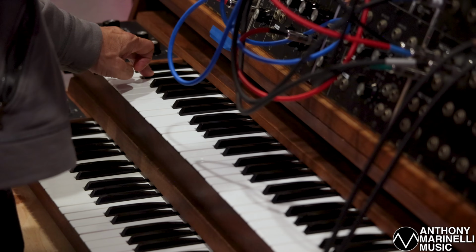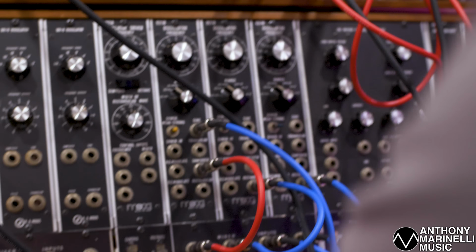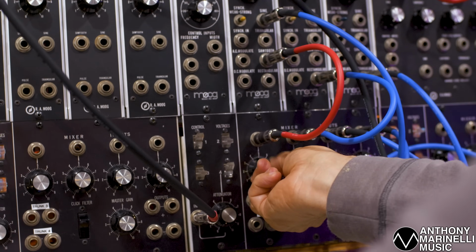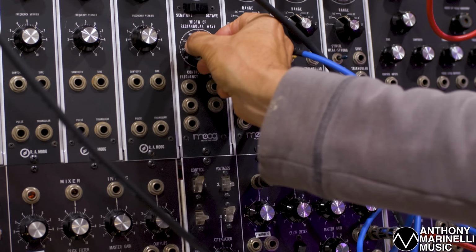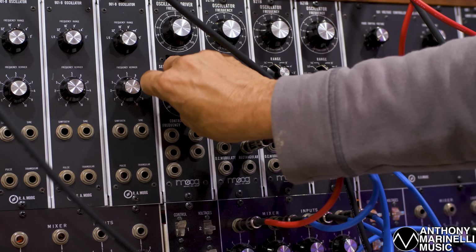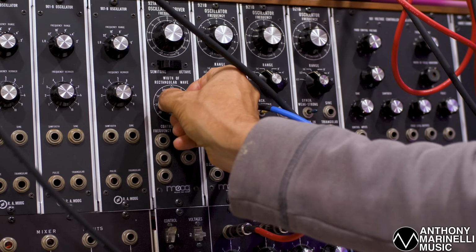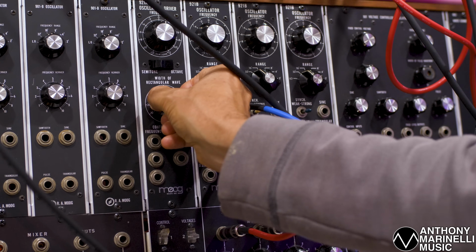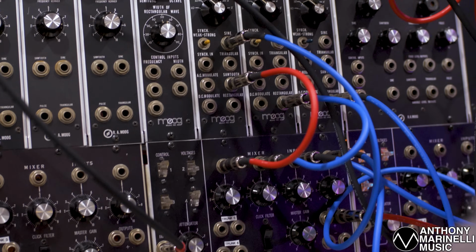Let's see if we can hear that. So I'm going to solo it, and you can hear the difference. These would be pulse waves. See, right there I get it square, and that's what I like.